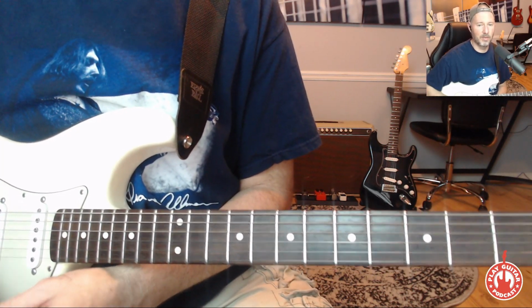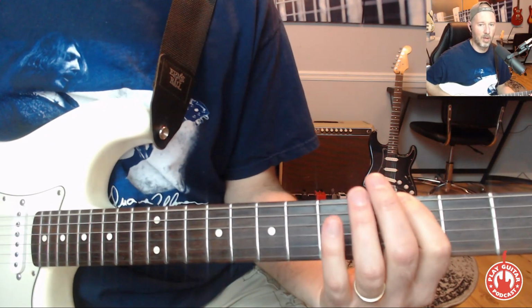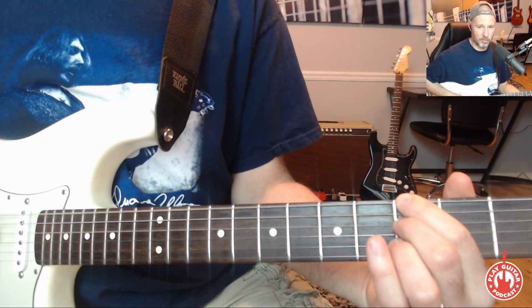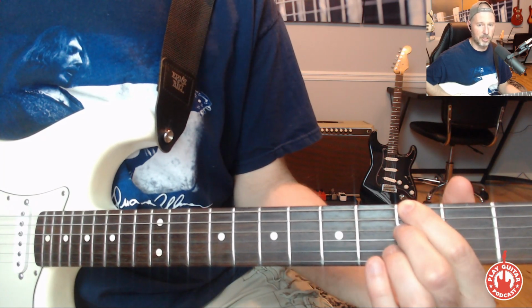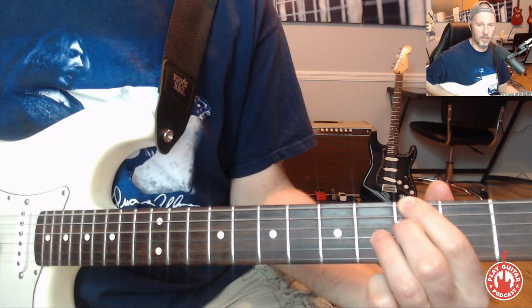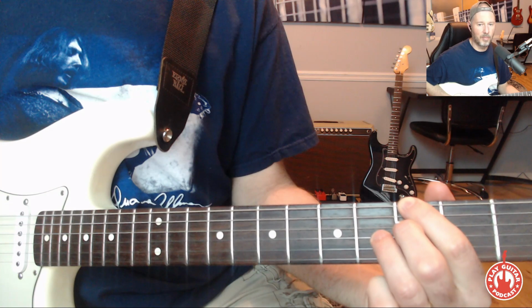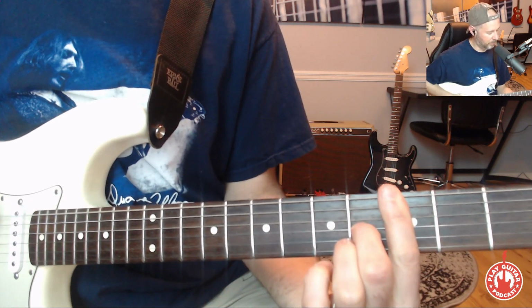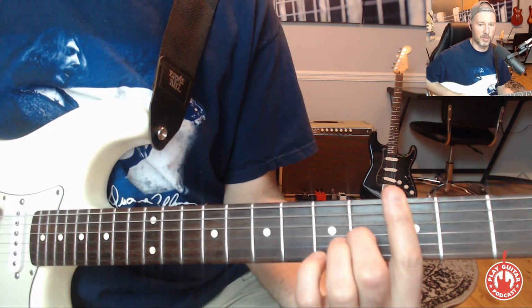Let's try building this one from the root. So we've got G on the low E string. It's on the 3rd fret. On the D string, we have F on the 3rd fret. On the G string, we have B on the 4th fret. And then on the B string, we have D on the 3rd fret. Sounds familiar, very bluesy.